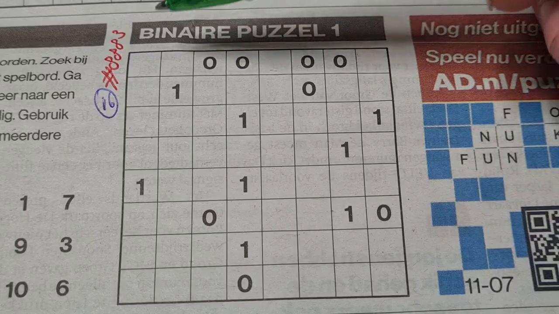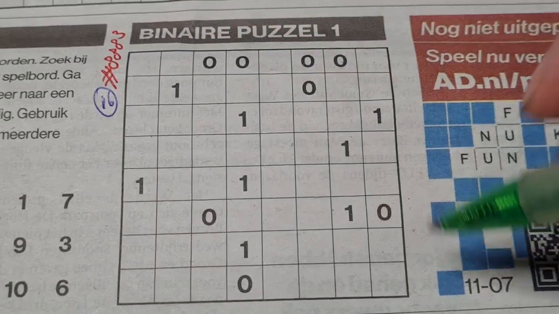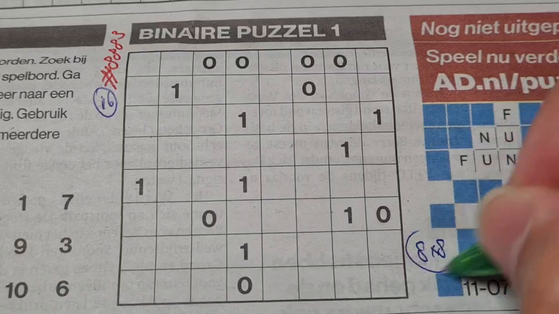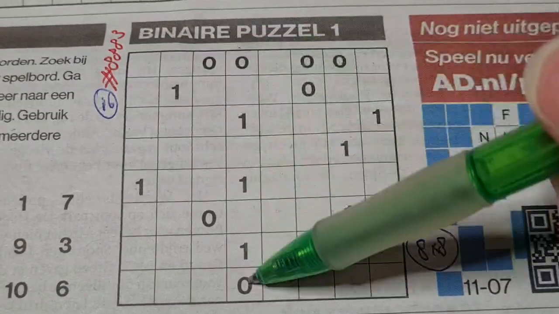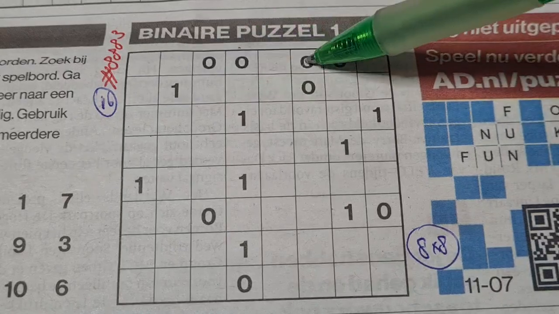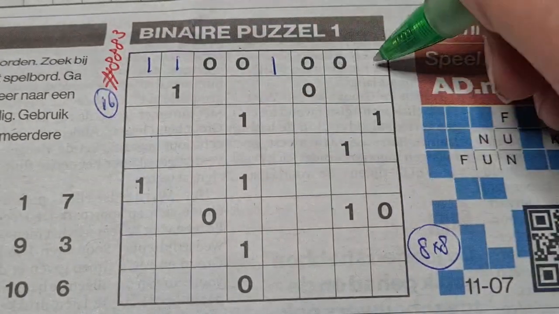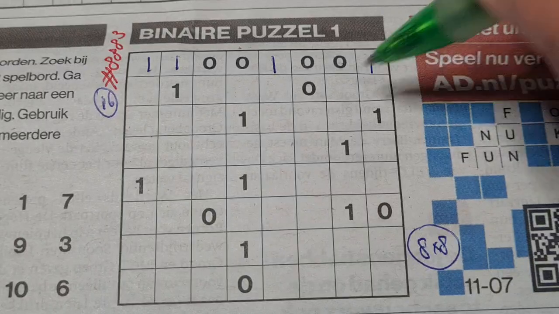What kind of binary puzzle is this one? 1, 2, 3, 4, 5, 6, 7, 8. An 8 by 8 binary puzzle. That means in a column or in a row, there are always 4 O's, 1, 2, 3, 4, and 4 ones, 1, 2, 3, 4. Alright, so let's get started.